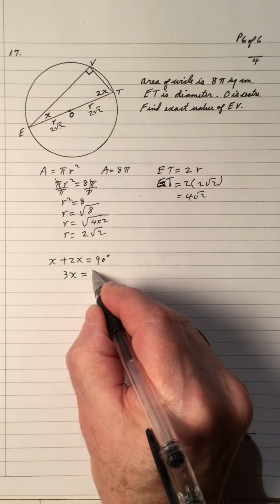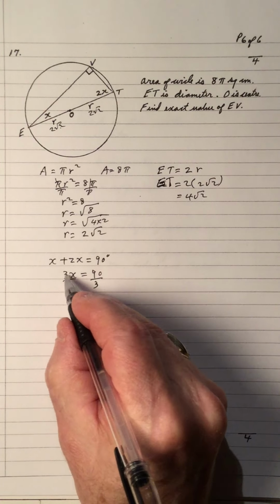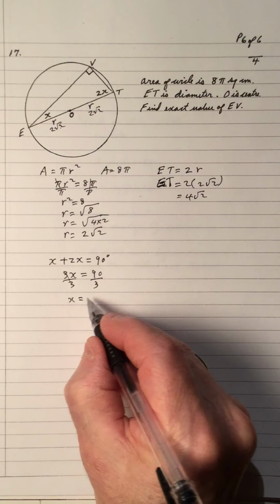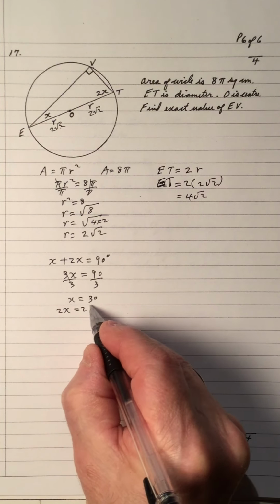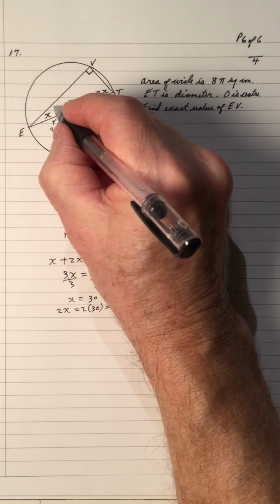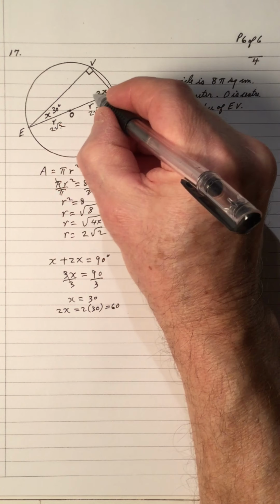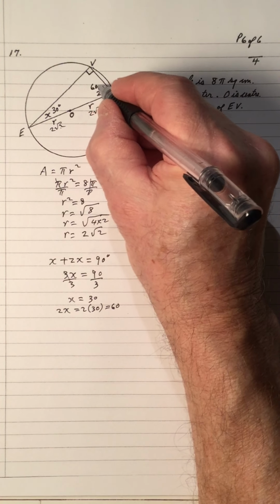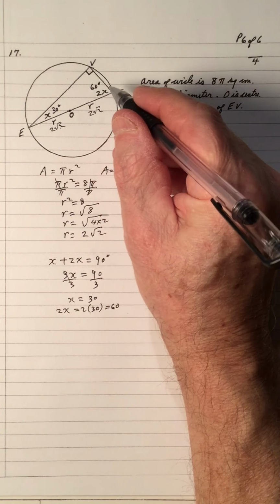So 3x is equal to 90. Divide by 3. X is equal to 30. 2x equals 2 times 30, which is 60. So x is 30 degrees, 2x is twice that, 60 degrees. That makes sense.